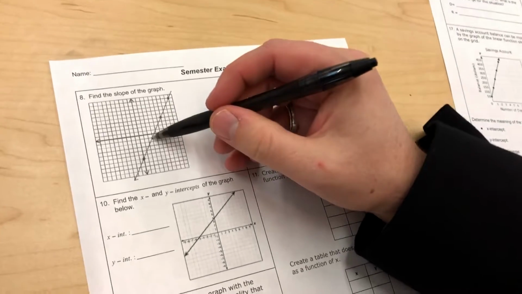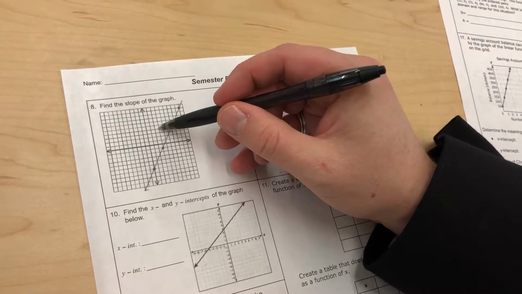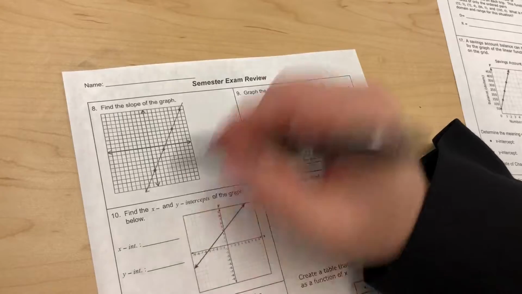The slope of the graph. We count. It goes up 1, 2, 3, 4, 5, and over 1, 2, 3, and it's going uphill, so it's positive. 5/3 is my slope.